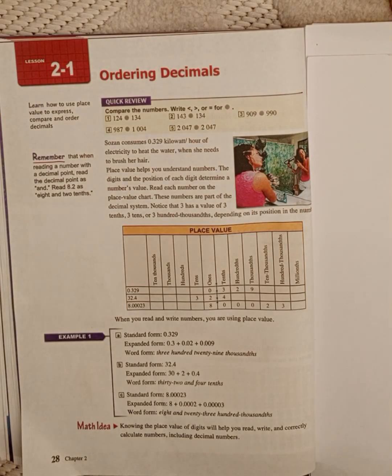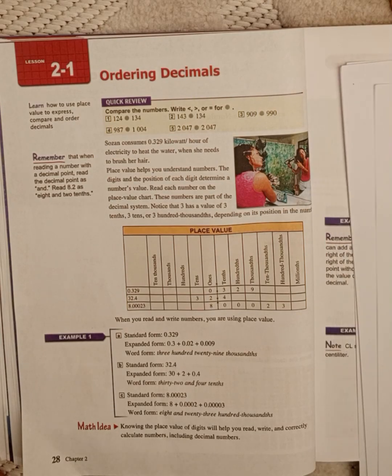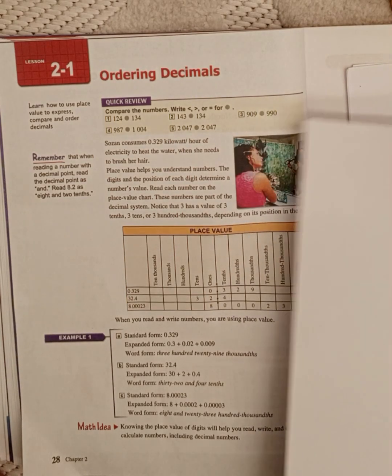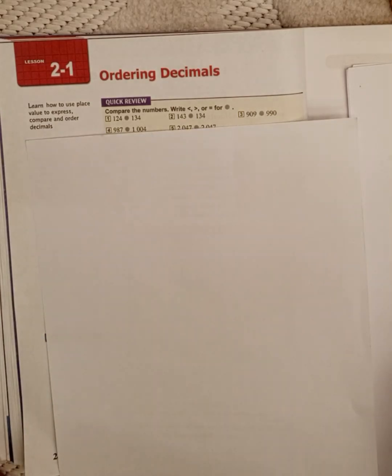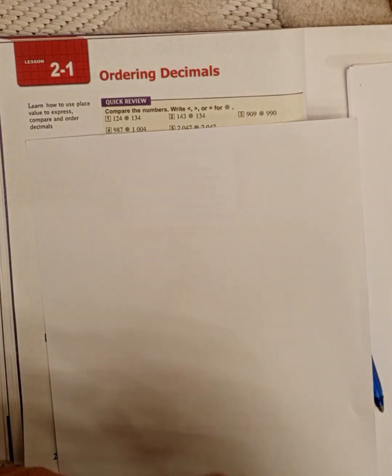Hello everyone. Today we're gonna talk about the new lesson, which is ordering decimals. So first we need to know what the word decimals means. Any number that has the point is called a decimal.